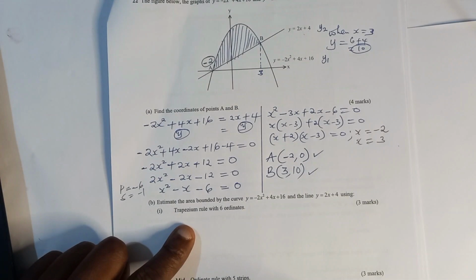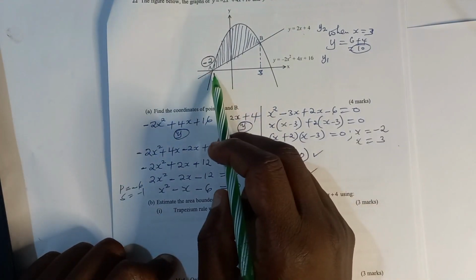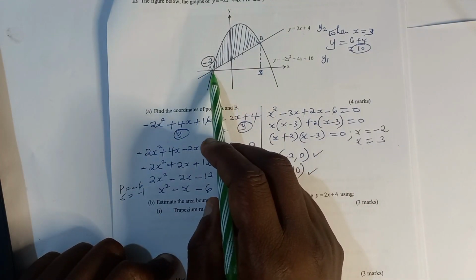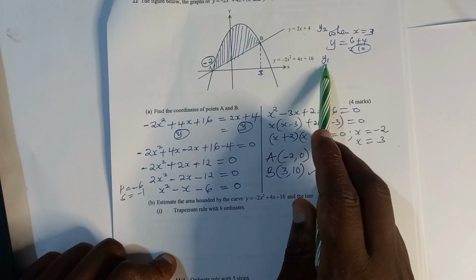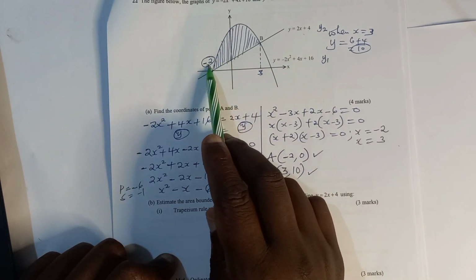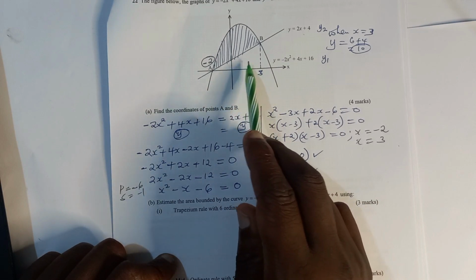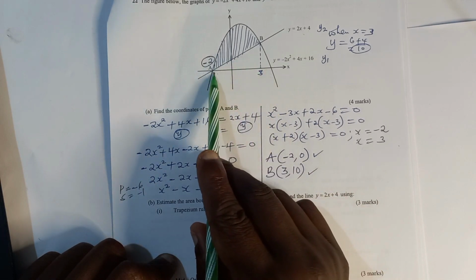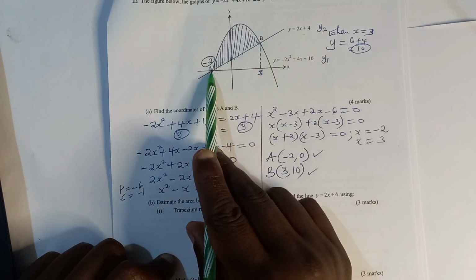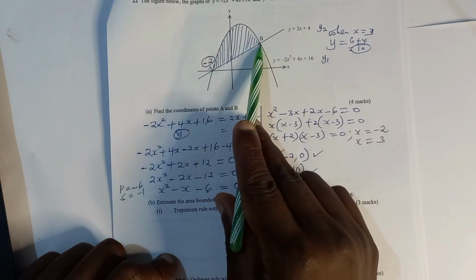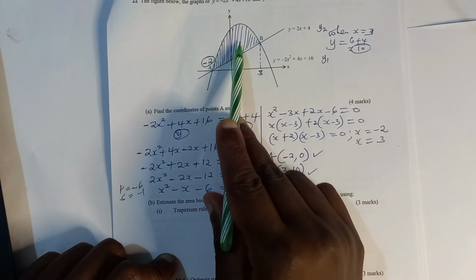So how do we get that area? We shall get that area by getting the area under the curve, which is given by this function y1, between -2 and 3, and then we subtract the area under this line, given by this function y2, between points A and B. When we do that, we shall remain with the shaded area.